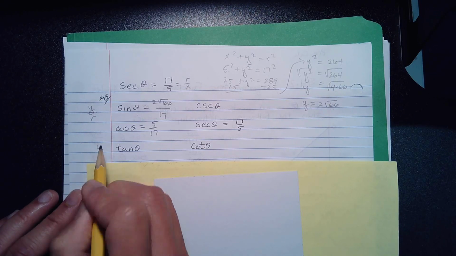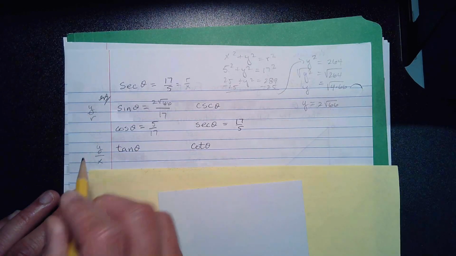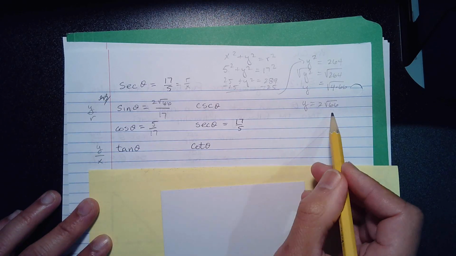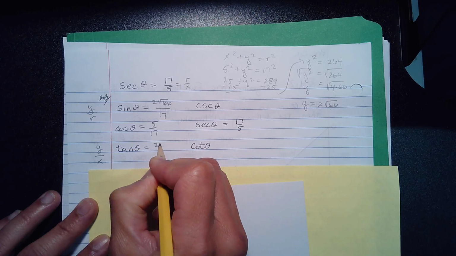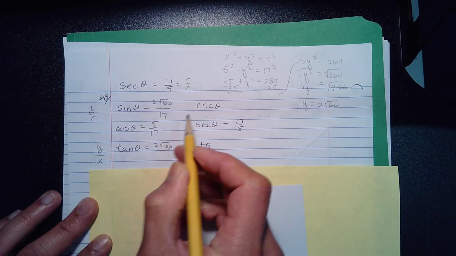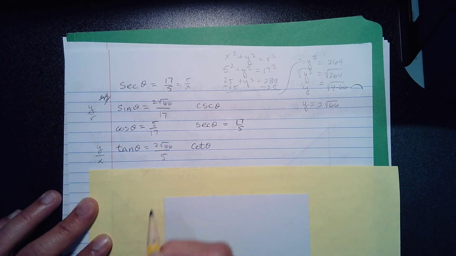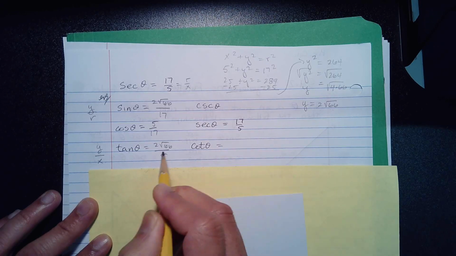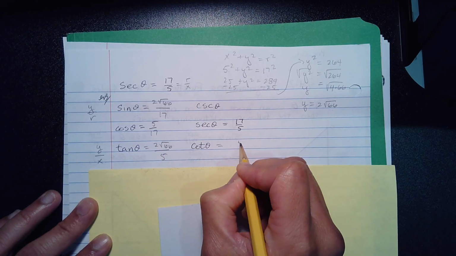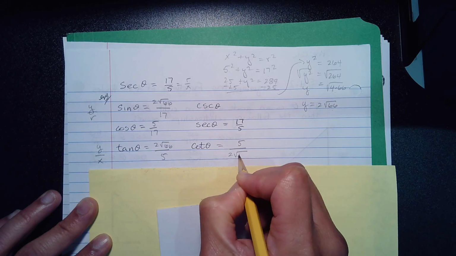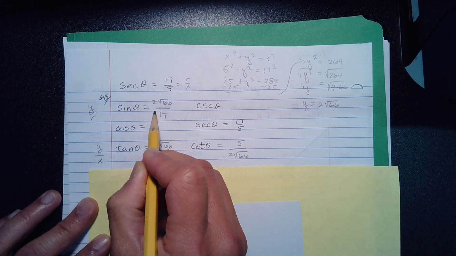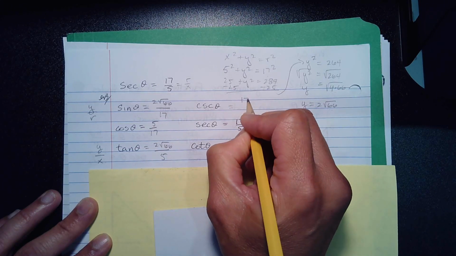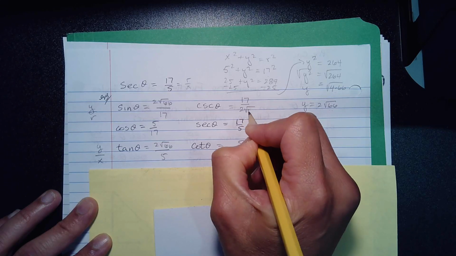Tangent, again, from the first page, is y over x. Well, y is 2 radical 66 and x is 5. If I know tangent, I could find cotangent because they're reciprocals of each other. So this is 5 over 2 radical 66. If we know sine, we know cosecant. This is the reciprocal, so 17 over 2 radical 66.